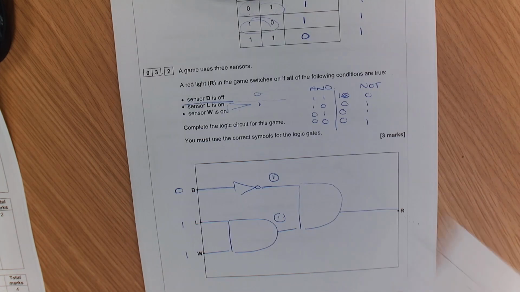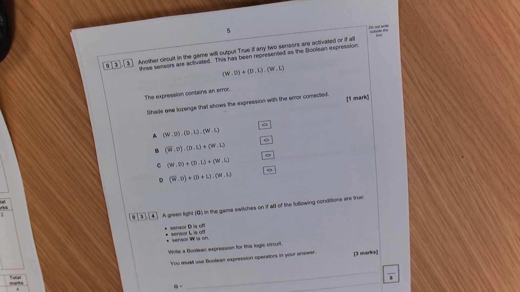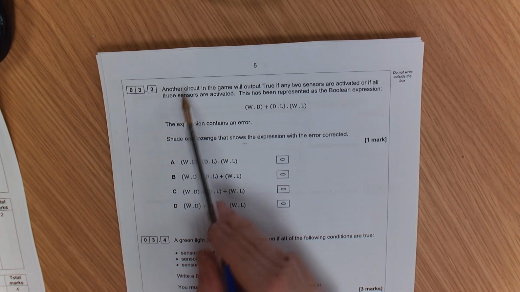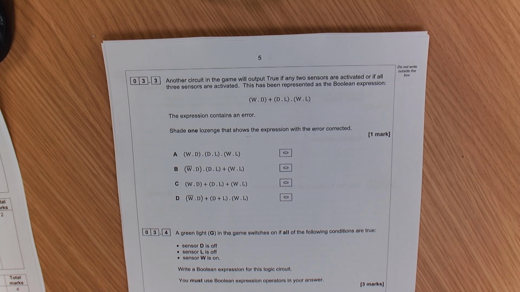So, let's turn over and look at question 3. Another circuit game will output true if any two sensors are activated, or if all 3 sensors are activated. This has been represented as a Boolean expression, but there is actually an error. The expression contains an error.